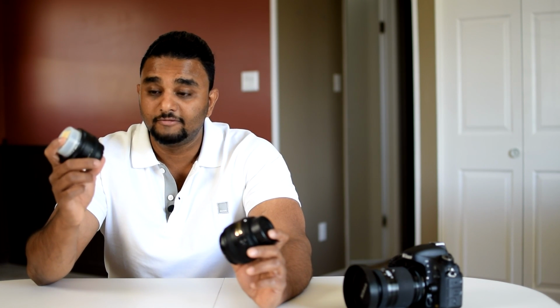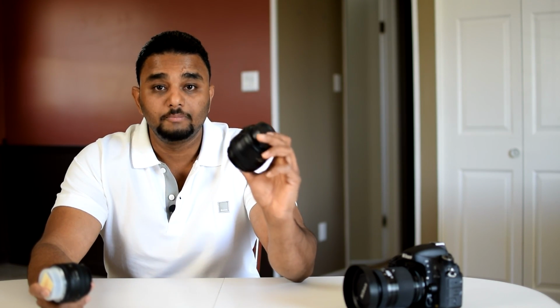So in this video we're going to look at what really are the differences between these two lenses, which is Nikon 50mm 1.8D and Nikon 50mm 1.8G. That's coming up.